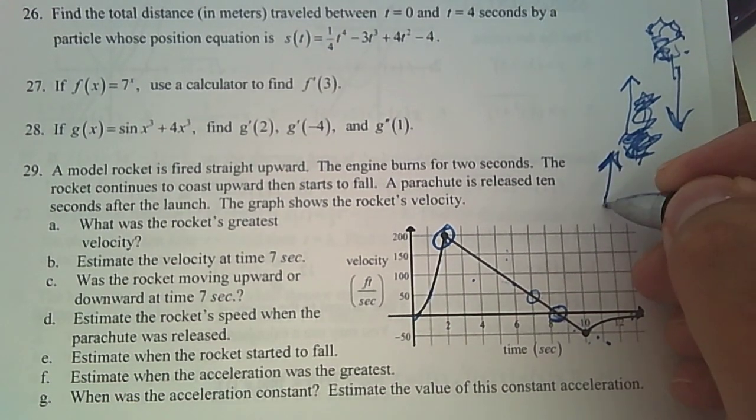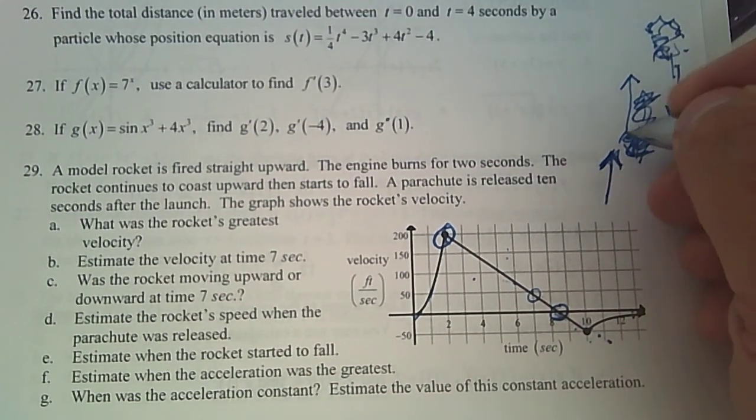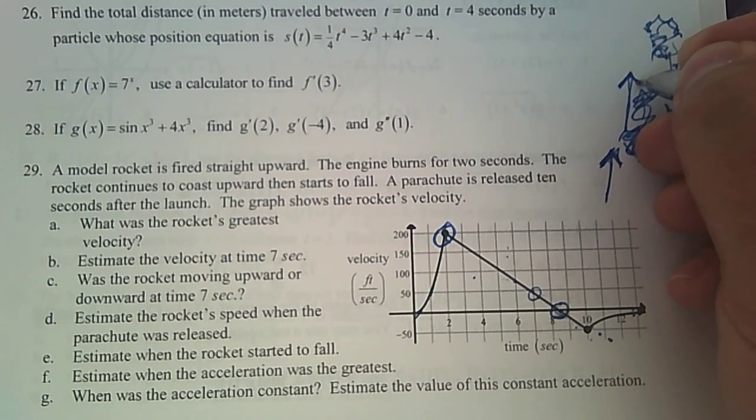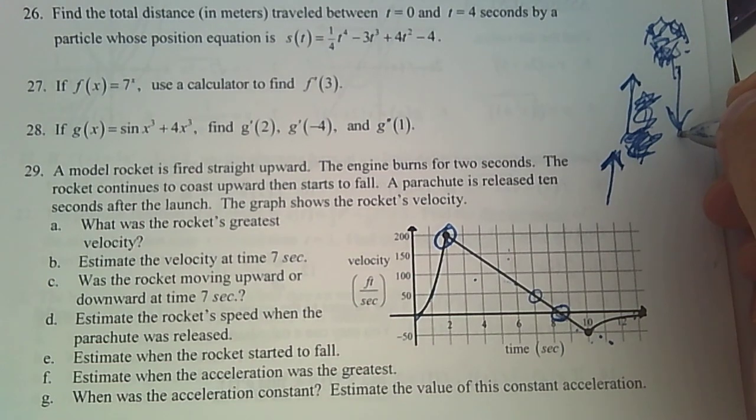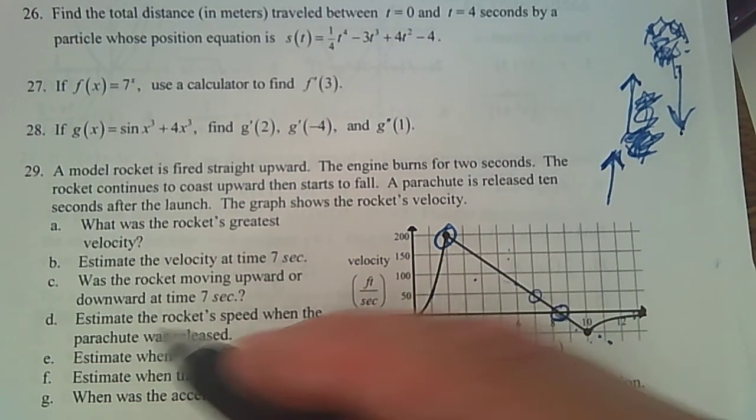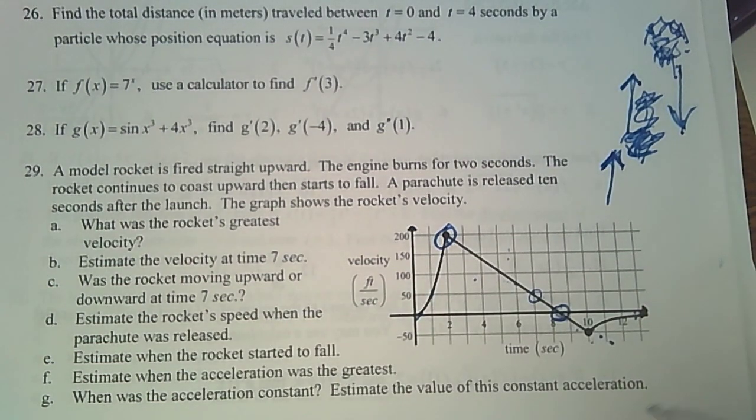So what has happened for the boosters? The boosters are off. The momentum keeps making it go up. Then the parachute comes out. Then it starts to fall. So estimate the rocket speed when the parachute was released.